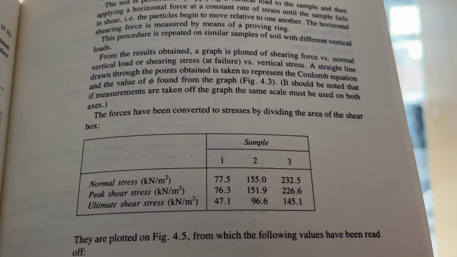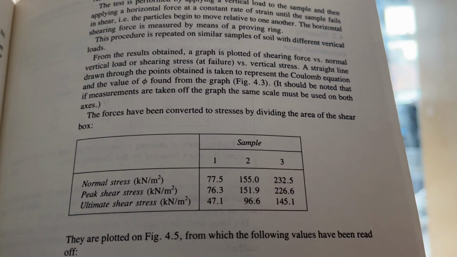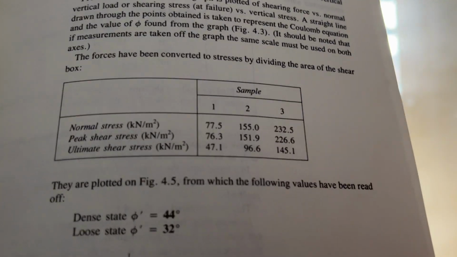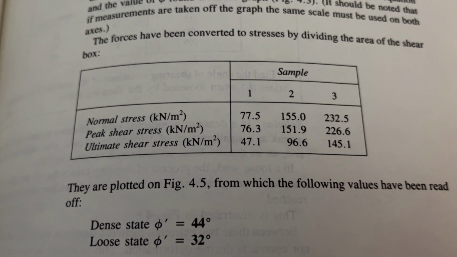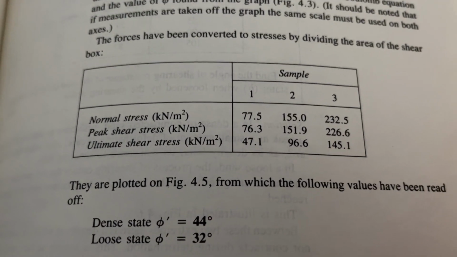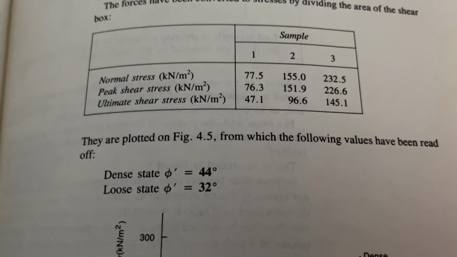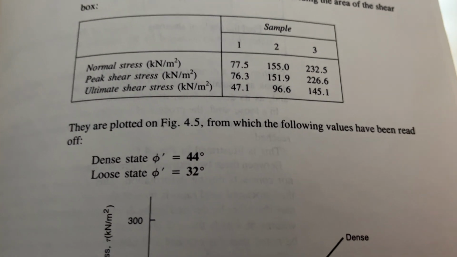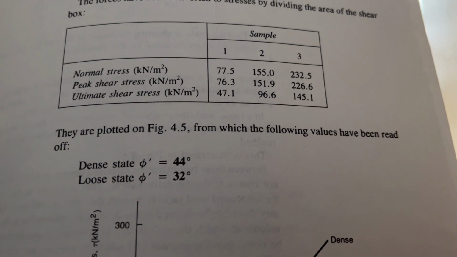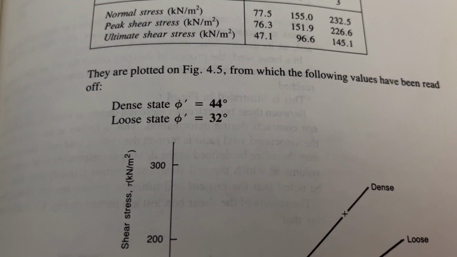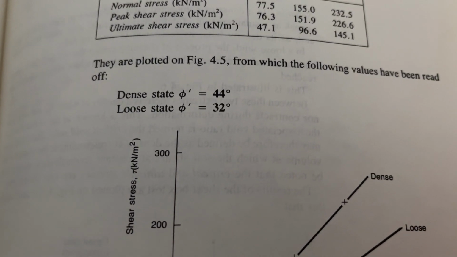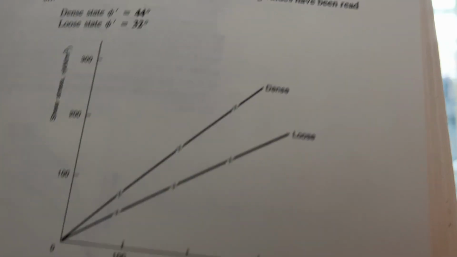The forces have been converted to stresses by dividing by the area of the shear box. Oh, right, so that's this table, and then dividing by the area of the sample. They are plotted on figure 4.5, from which the following values have been read off. Dense state 44, loose state 32.